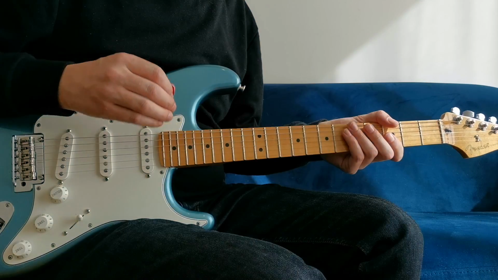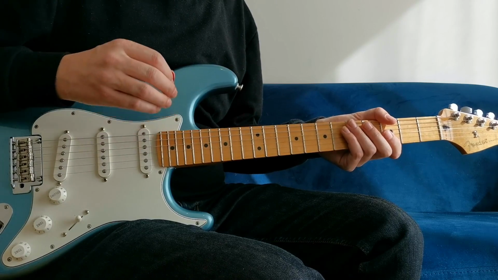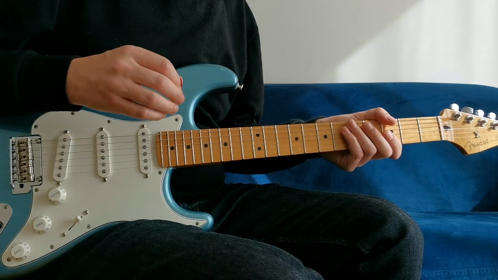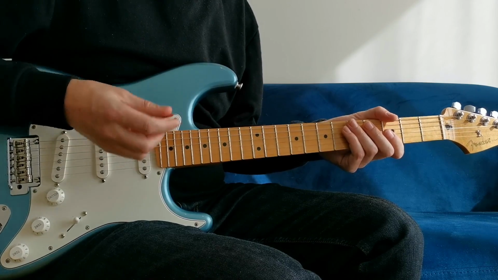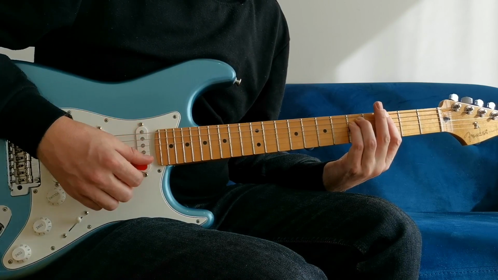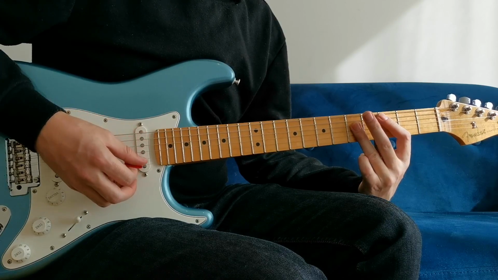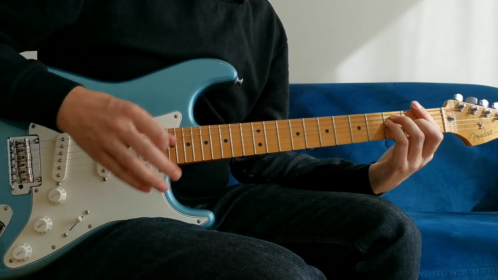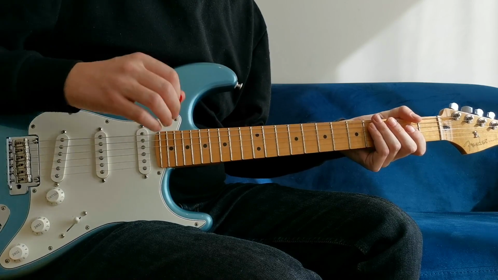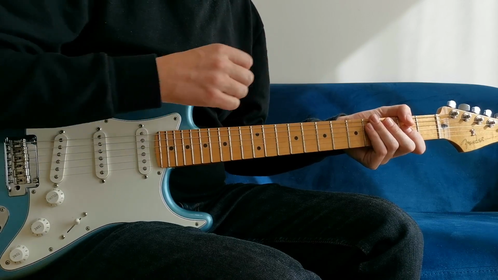2-5-1s are at the core of jazz music, but there are loads of ways we can use them in blues playing too. So here we'll approach our 4 chord of F with a 2-5-1 in the key of F, which is G minor as our 2 chord, and then C as the 5, and then landing on the 1 of F. But the key to a nice 2-5-1 is voicing, so let's not just play these basic chords.